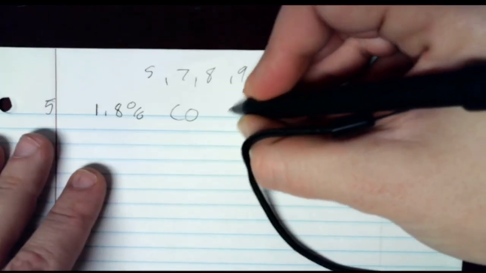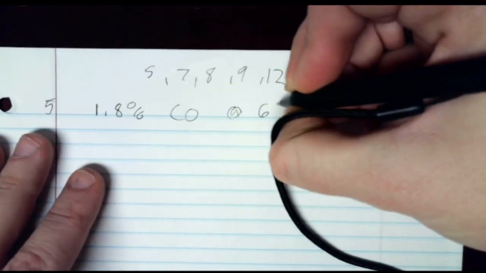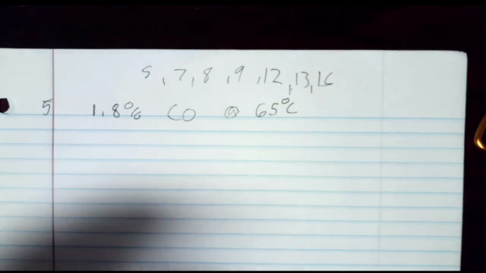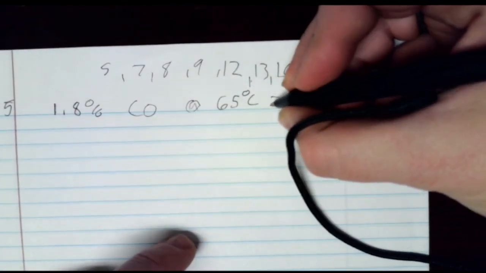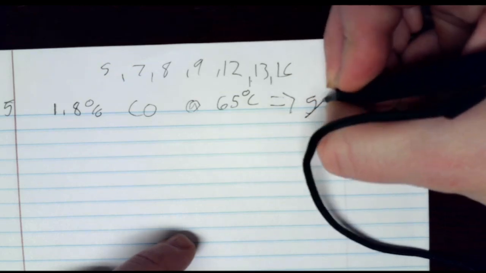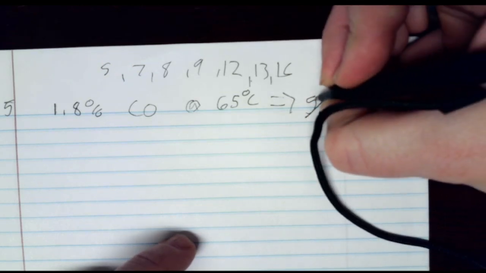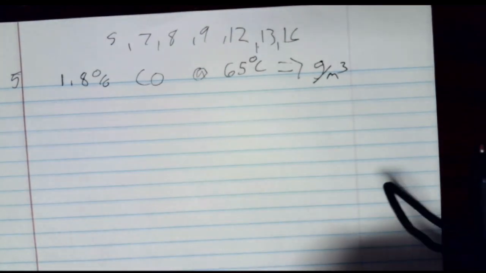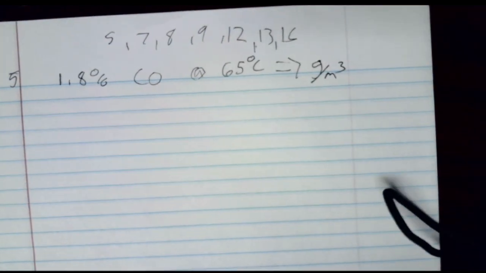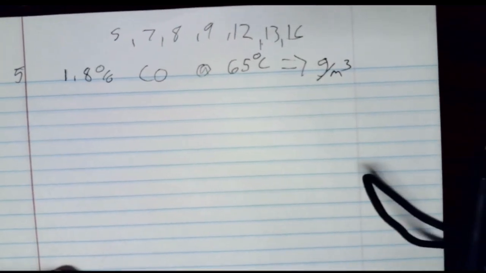So number 5 asks us if we have the gases from the wood burning stove contain 1.8% carbon monoxide at 65 degrees Celsius, and they want us to express this value. We want to turn this value into grams per meter cubed. So we have to convert some pressure units into mass units.